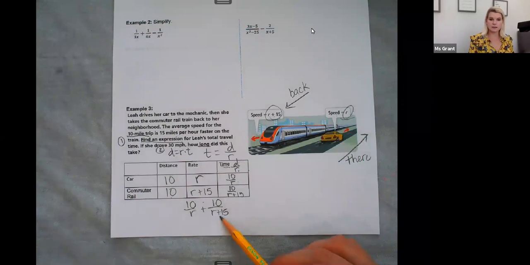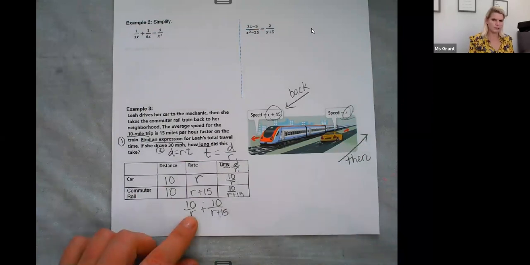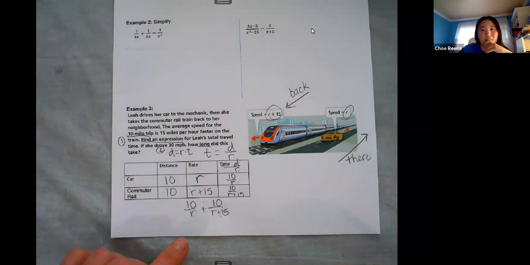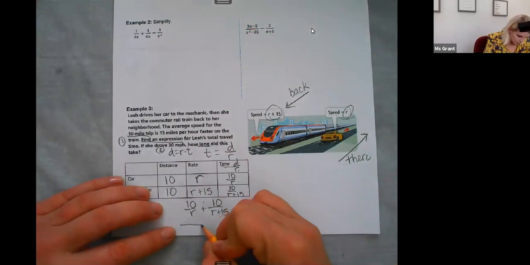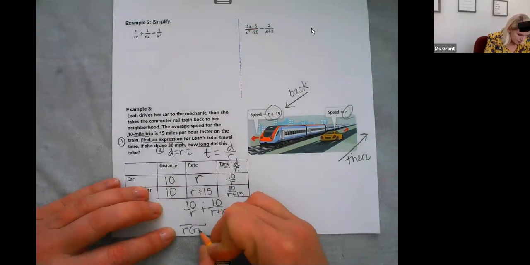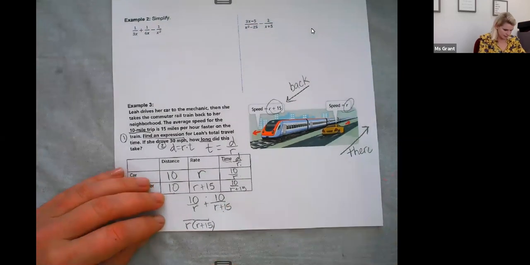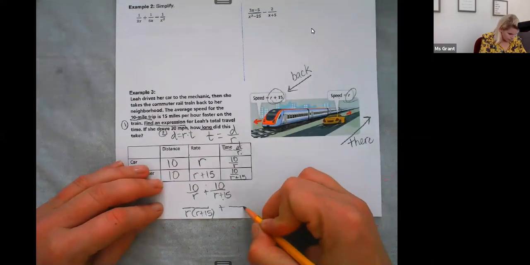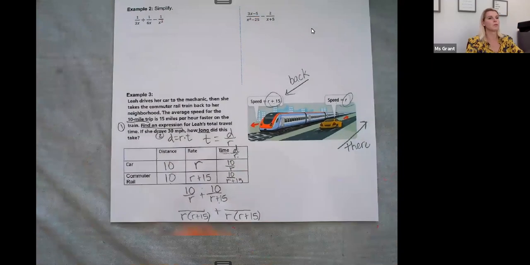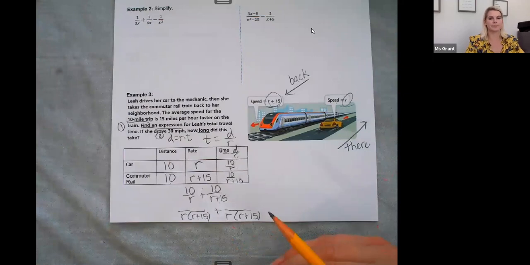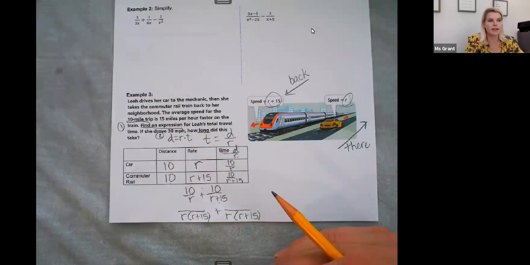Just R plus 15? Because what happened to that? R squared. Well, I will not distribute it, but I'm going to put both R's. So it's going to be this: R times R plus 15. Remember, I want you to leave them in parentheses. Plus R plus 15. Okay. Now let's do the math. Let's find the common denominator. Let's find our new numerators.